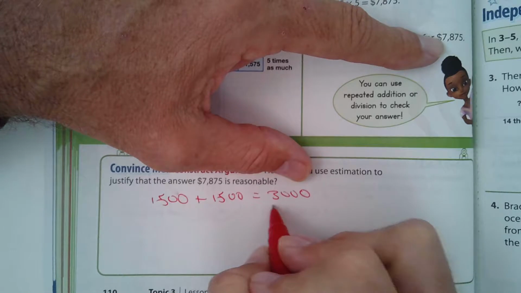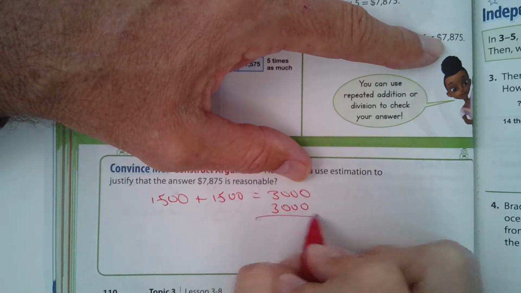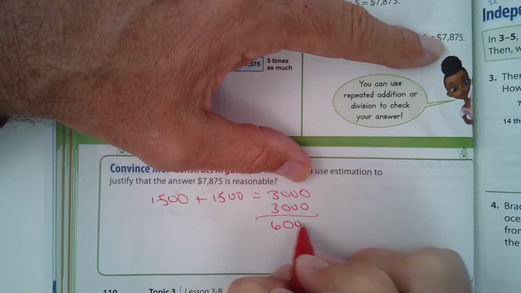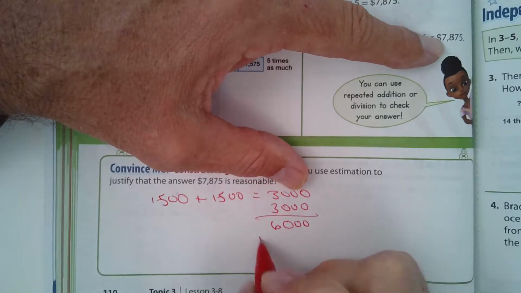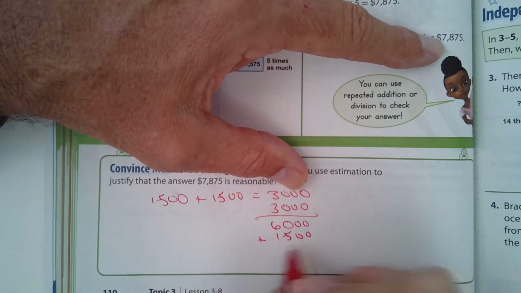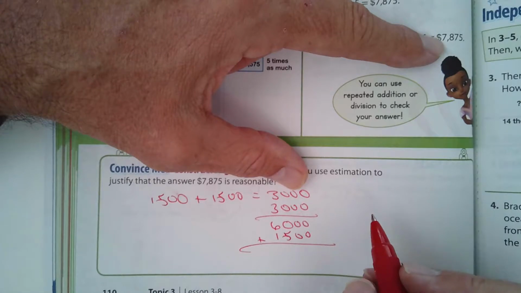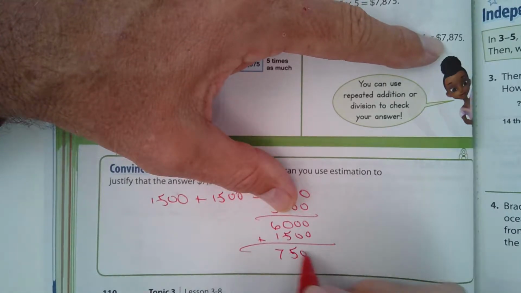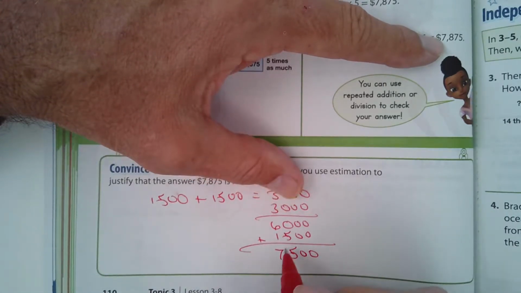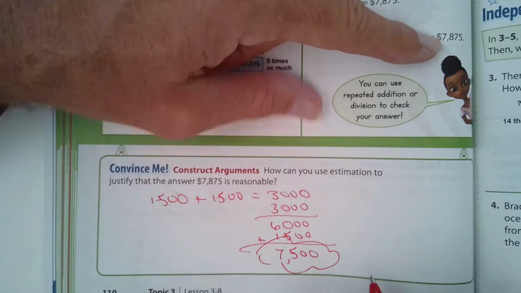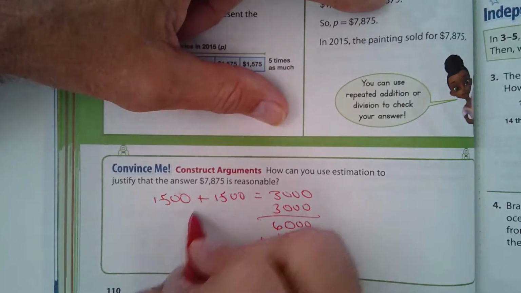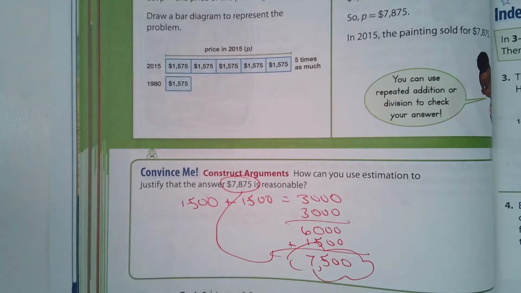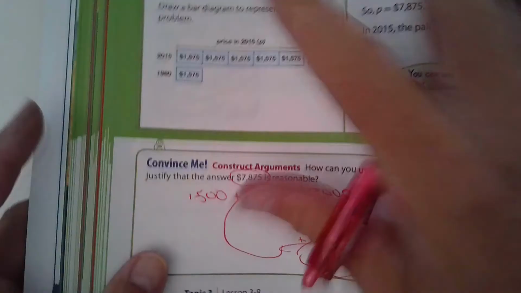So then I could do 3,000 adding those together is 6,000. And then adding another 1,500, which is what I did up above mentally, is 7,500. And so there's my estimation. And that is pretty close to the answer they got. And so you know it would be correct. But this was all an example.